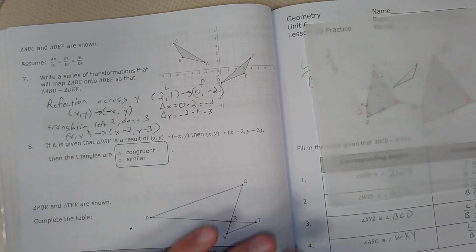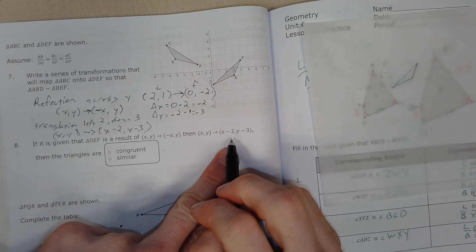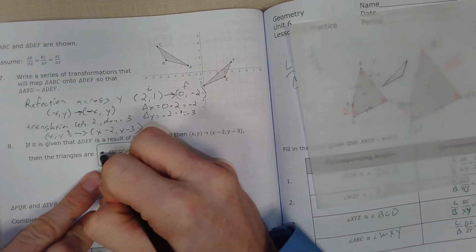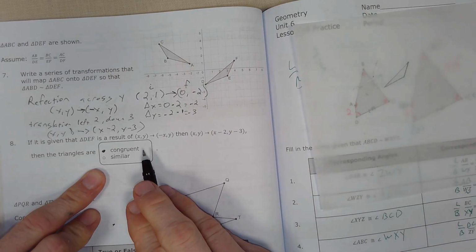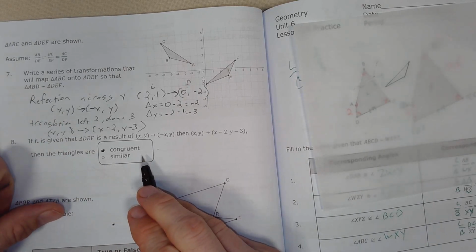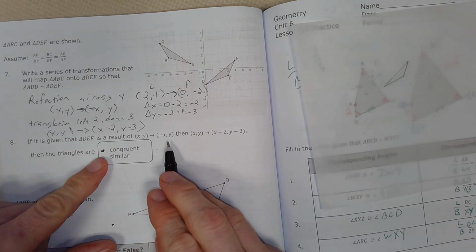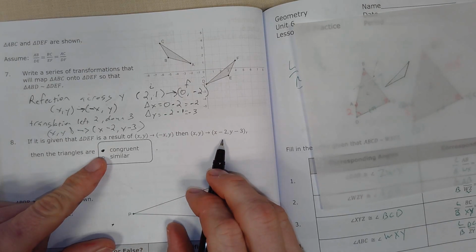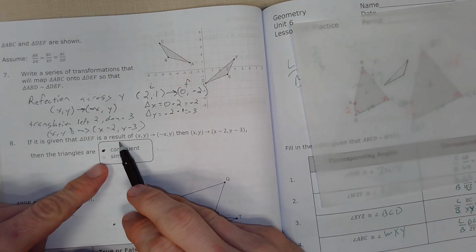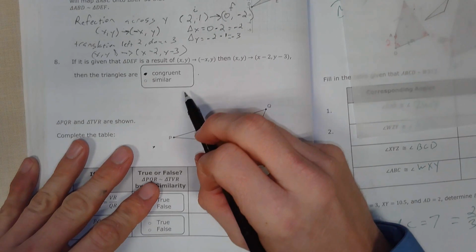Okay. And now it's given that DEF is a result of, oh, look at that. Yeah, I did that. I didn't even read that. Okay. Well, it means that they're congruent, right? There's no dilation in this, right? The answer was all right here the whole time. Didn't even realize that. Okay. DEF is a... That's not true. ABC was a result of... Oh, yeah. D is a result of... Yeah, that's true. Well, would you look at that? The answer was right there the whole time under my nose.